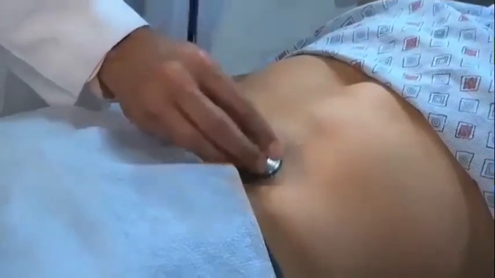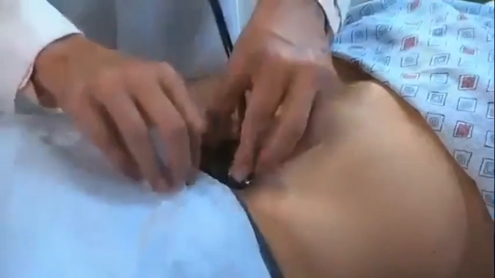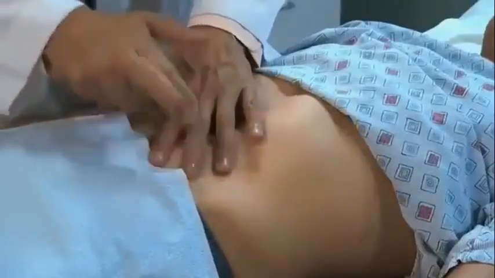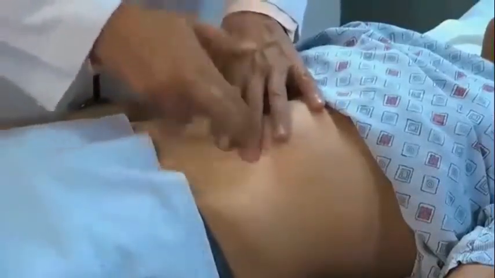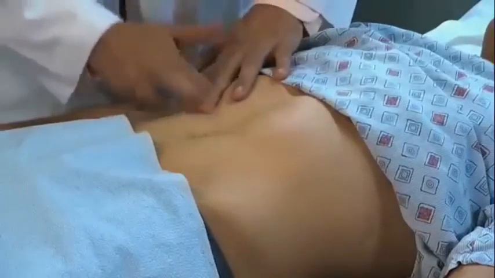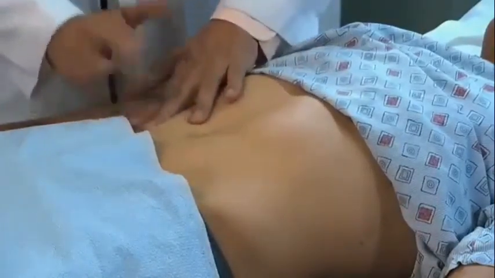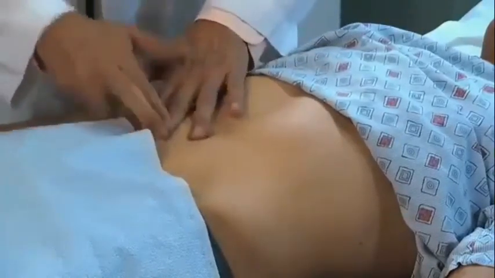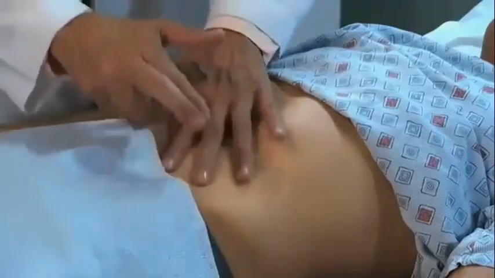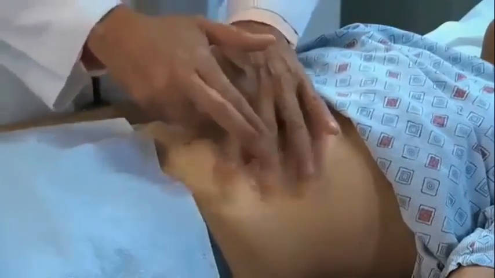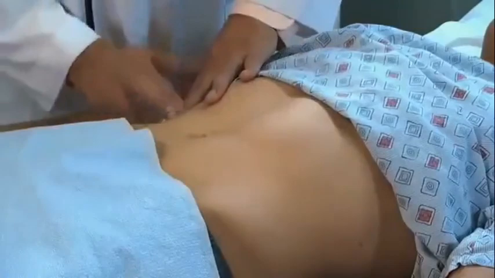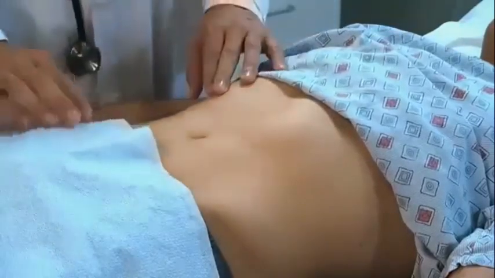Then listen over the iliac arteries and the femoral arteries. Okay, everything sounds fine. Next, lightly percuss the abdomen to assess the distribution of tympany and dullness. Tympany is a high-pitched musical sound that indicates a hollow space filled by air or gas in the stomach or intestine. Dullness suggests fluid or underlying organs like the liver and spleen.